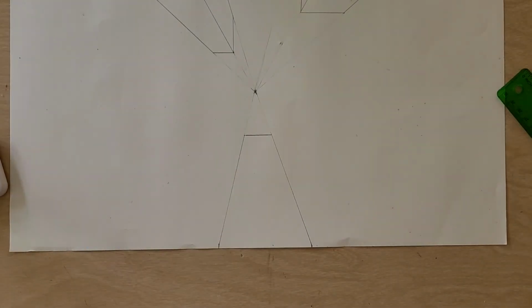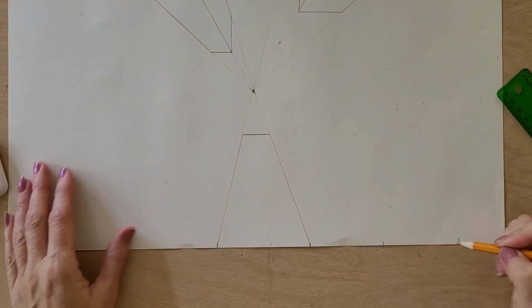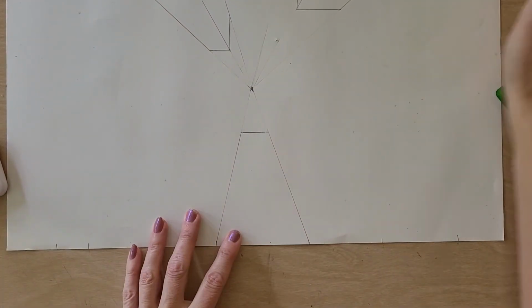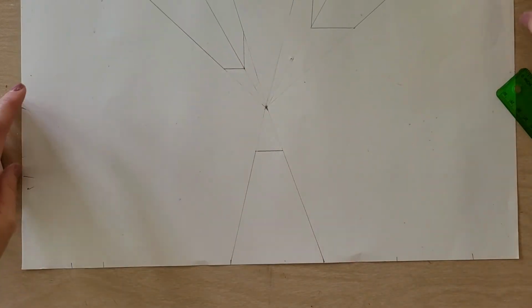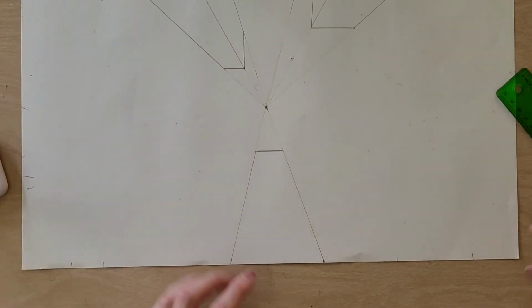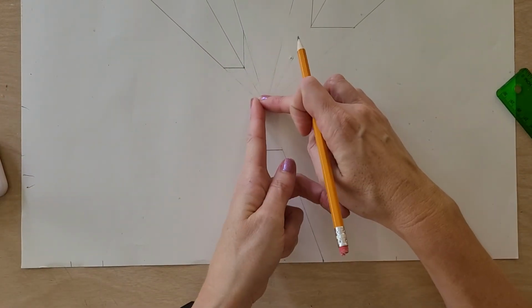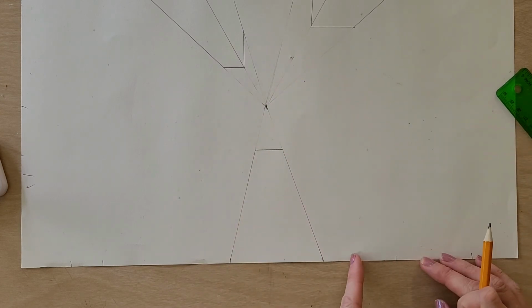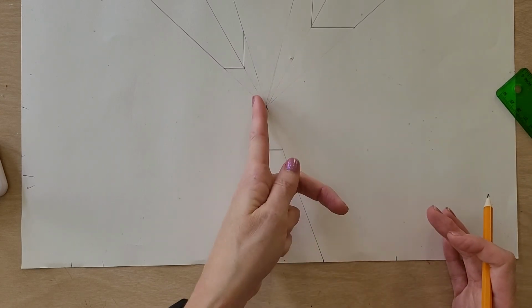So what you're going to do is you're going to make at least 7 buildings. So I might make another one here and another one here and one over here and one over here. And you can have more than 7 buildings if you want. But same steps. You're going to take two points to the vanishing point. Then you're going to make a third for the side. So on the right side, it'll be on the left.